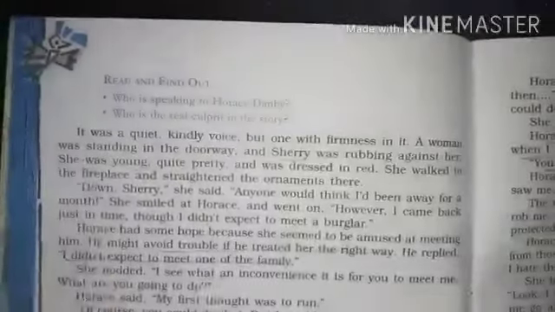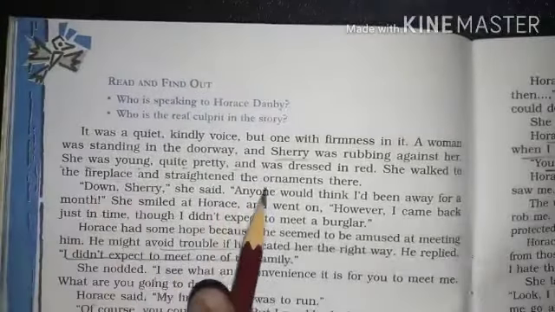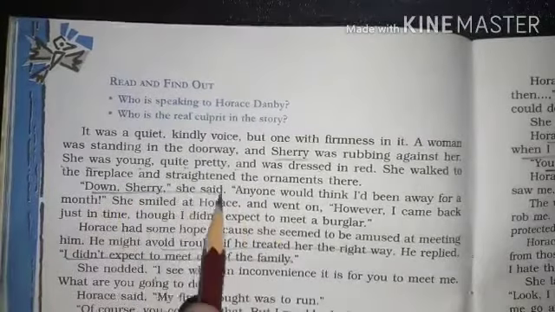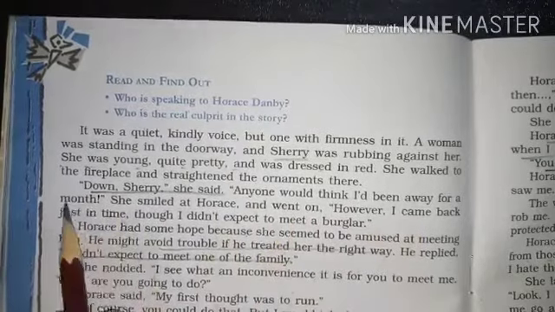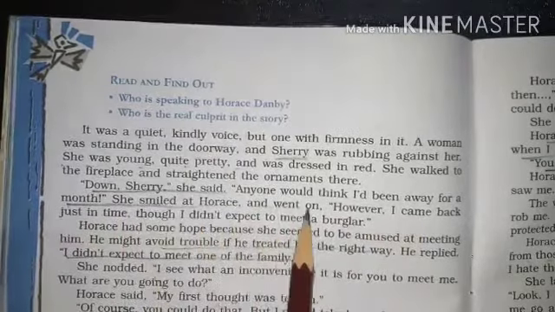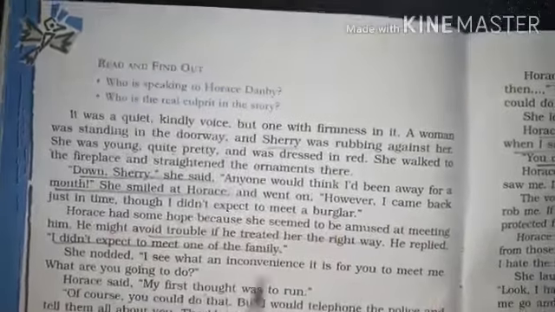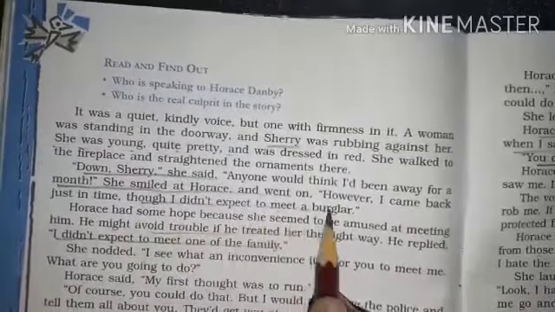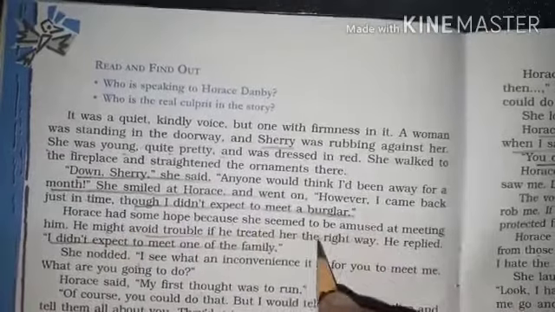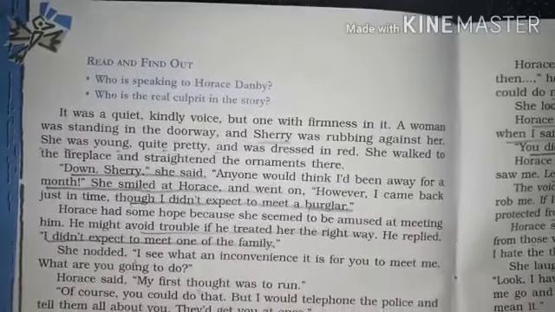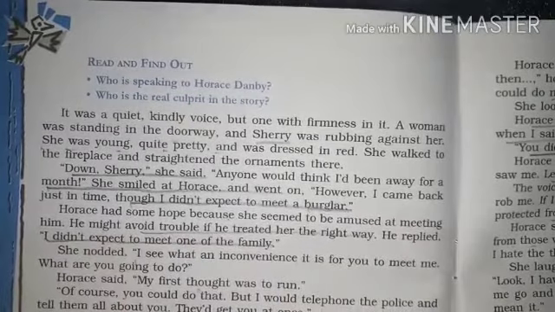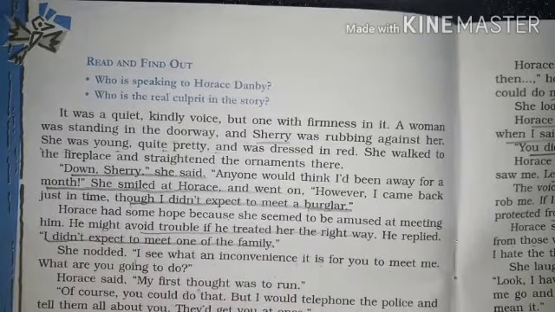She walked to the fireplace and straightened the ornaments there. "Down, Sherry, down," she said. "Anyone would think I had been away for a month." She smiled at Horace and went on. "However, I came back just in time, though I didn't expect to meet a burglar. Burglar is a thief." So उसने कहा कि मैं सही टाइम पे आ गई बेटा, शेरी, नहीं तो चोरी हो जाती हमारे घर में. Horace felt some hope, because she seemed to be amused at meeting him.